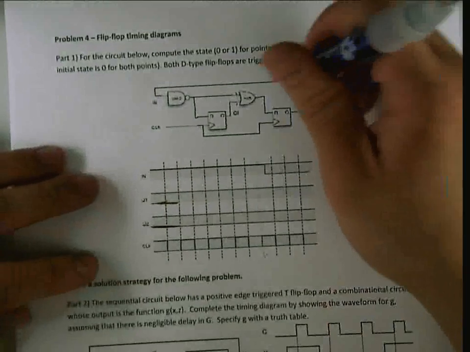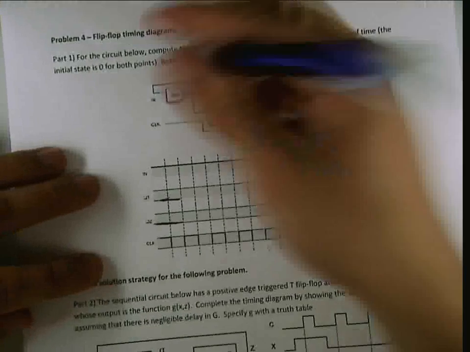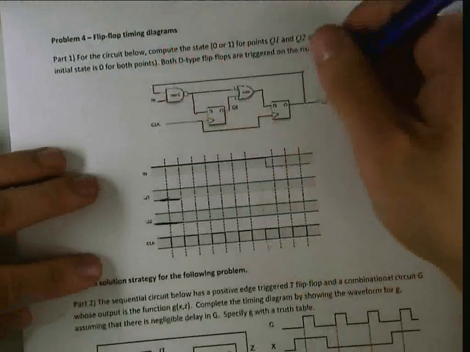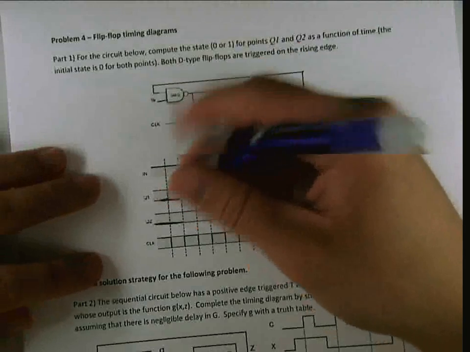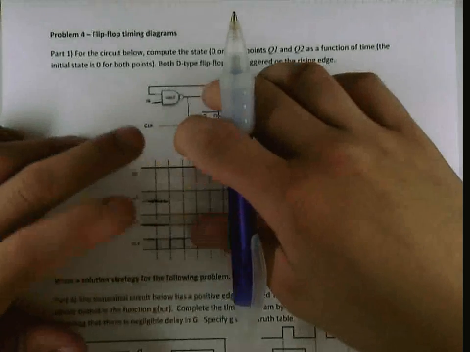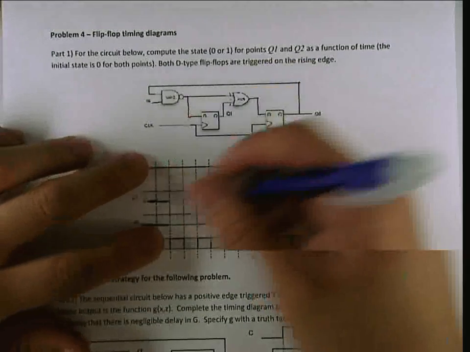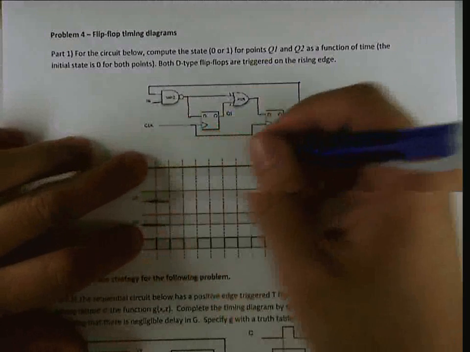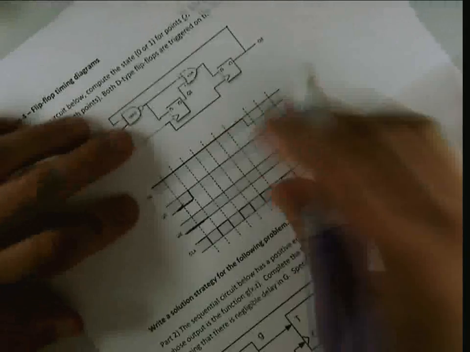So essentially, this is a function of in and Q2 before the previous clock edge. So Q1 is just Q2 NANDed with in, so that's actually going to be 1 NANDed with 0, so that's going to be 1. So Q1 is going to change to 1 here.